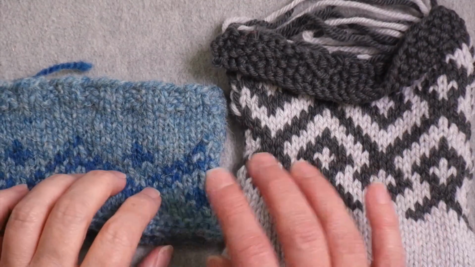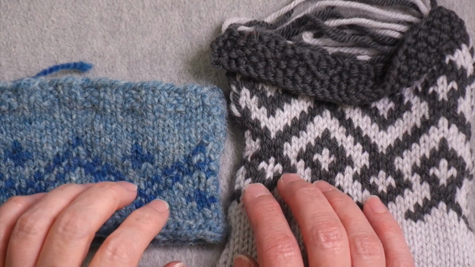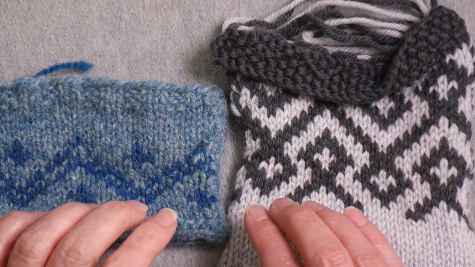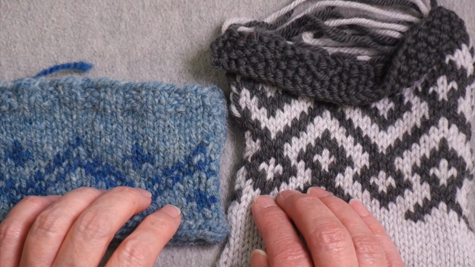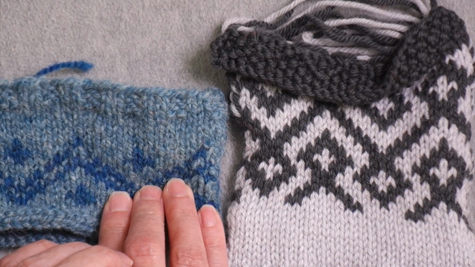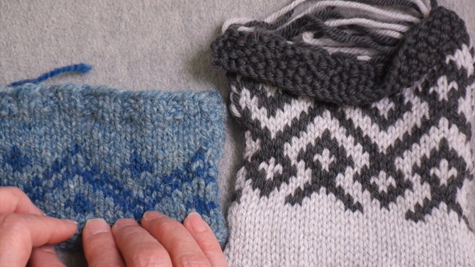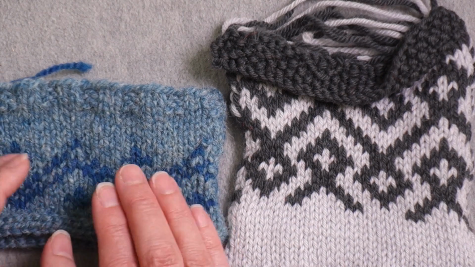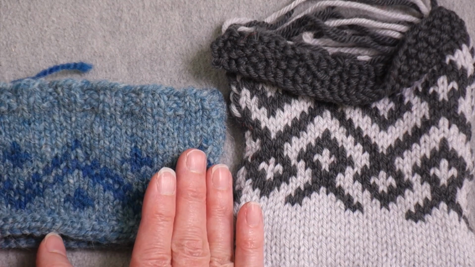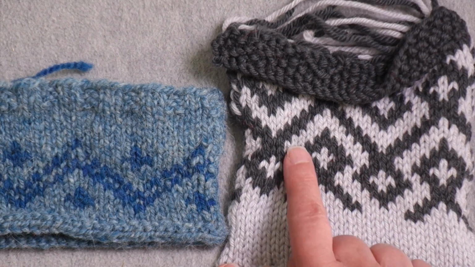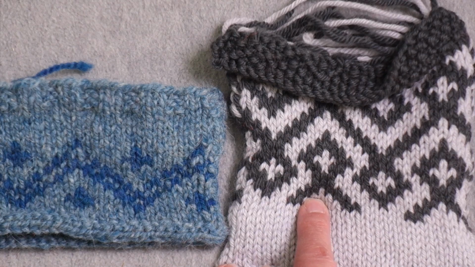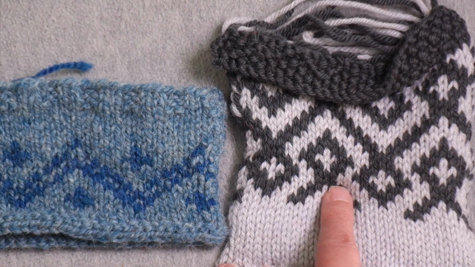So here I've got two swatches with stranded color work. Now for both of you, these are s-plied yarns. This is a woolen spun s-plied yarn, so this is effectively exactly like the other woolen spun yarn. It's just s-plied instead of z-plied. And what you see is you have very strong stitch definition here in the worsted spun yarn.